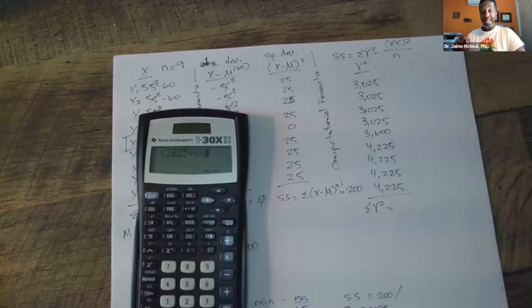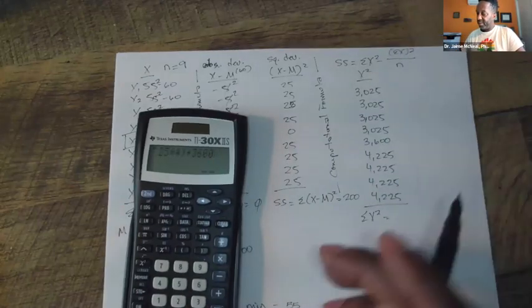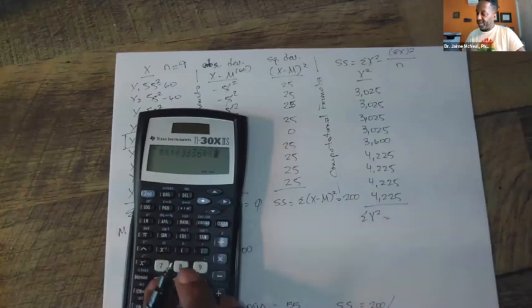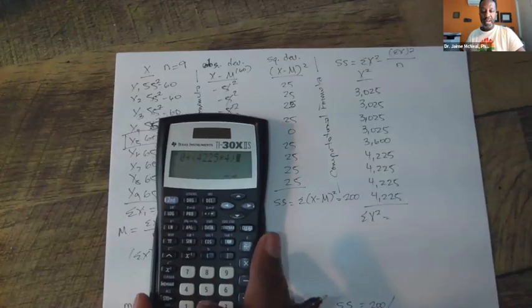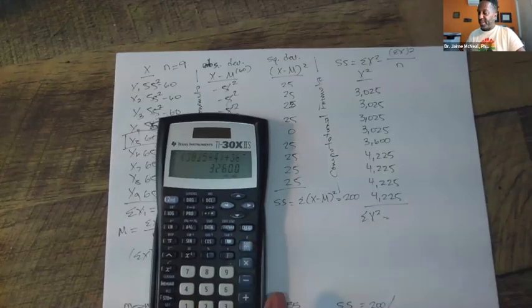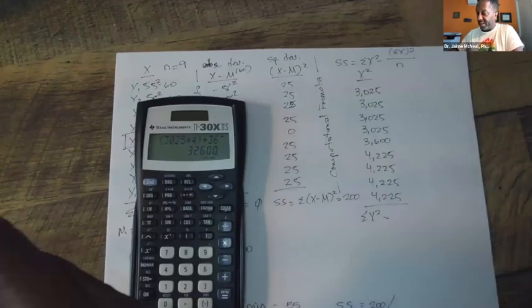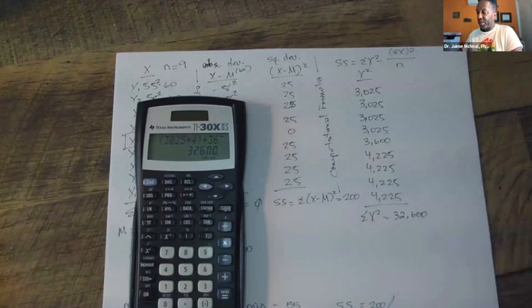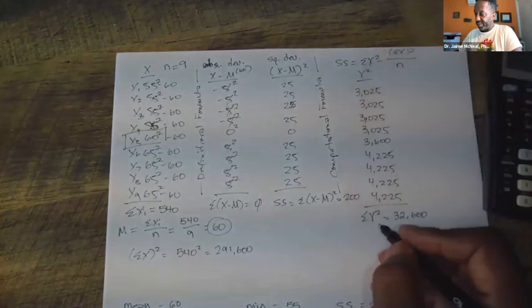Close the parentheses, and then keep adding. Plus 3,600. Plus, open the parentheses again, 4,225 times 4. And now when I press enter, I get the calculation, which is 32,600. So now we know the sum of all the squared x's.